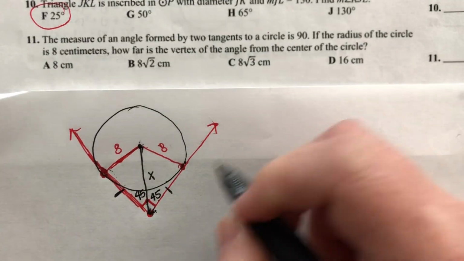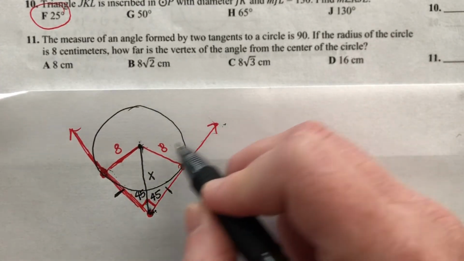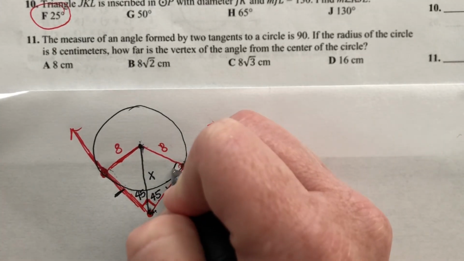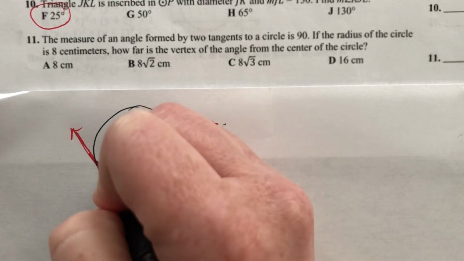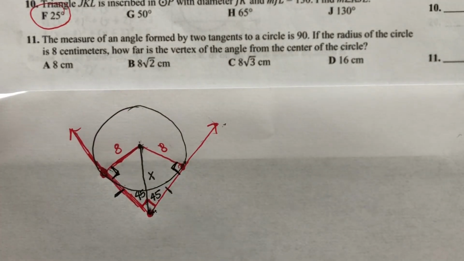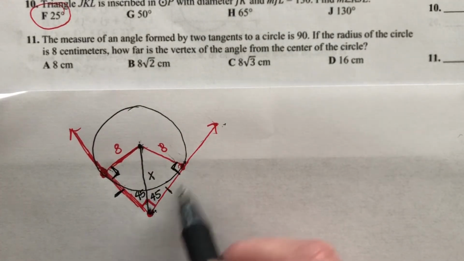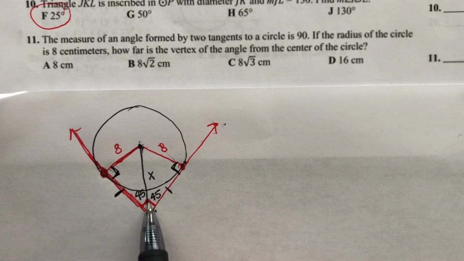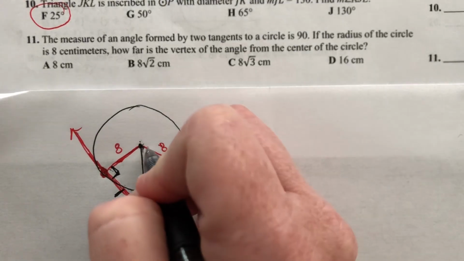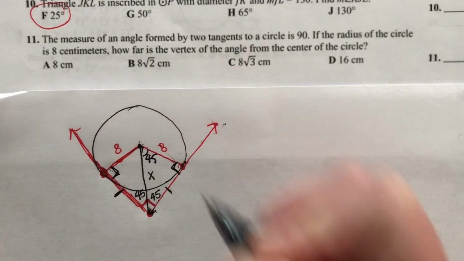I also know that when a line's tangent to a circle, the radius is perpendicular to the line, which means this is 90 and this is 90, right? So what do you notice here? I'm going to just focus on one triangle, this one. I've got a 45-degree angle, a 90, which means this angle's got to be 45 as well, right?